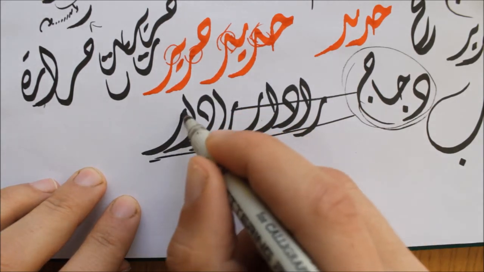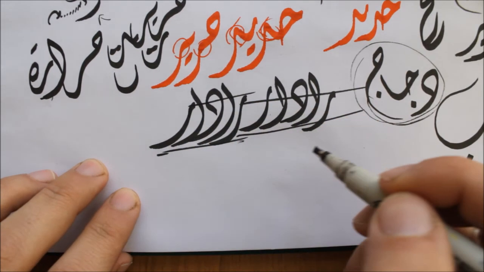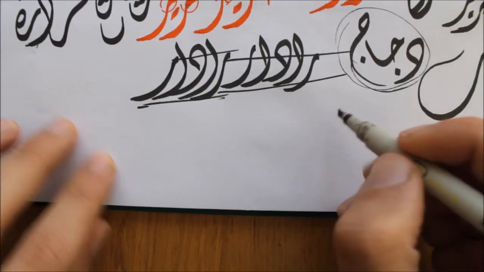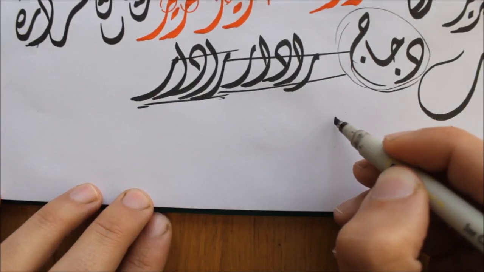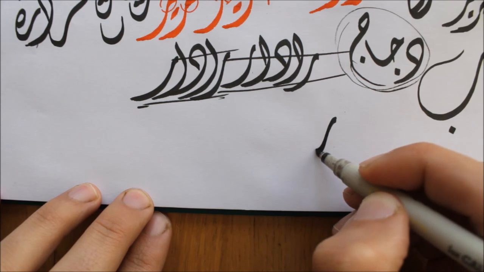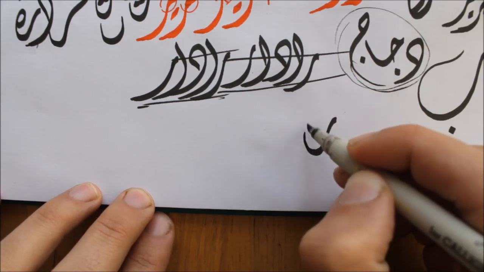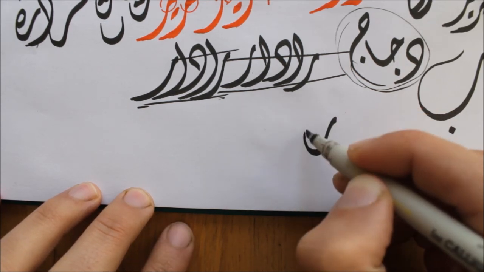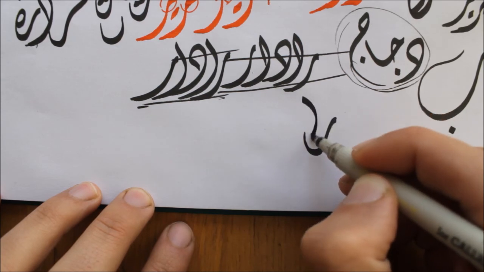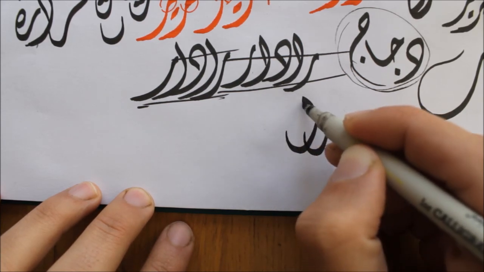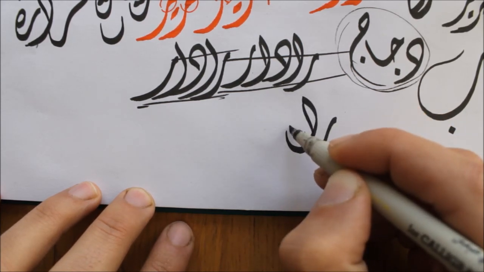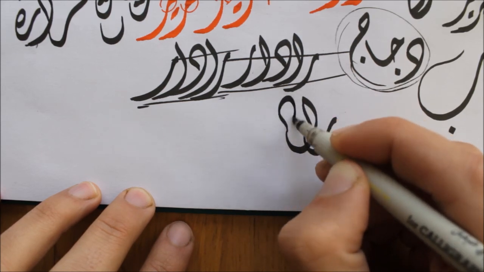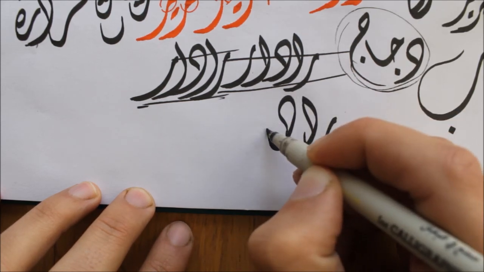Like these parts down here. You could also do this to it. You've got a Ra. You would go up with it, and it will connect with this Alif here. The Alif also could come upward. Connects to the Dal. Connects to the Alif.